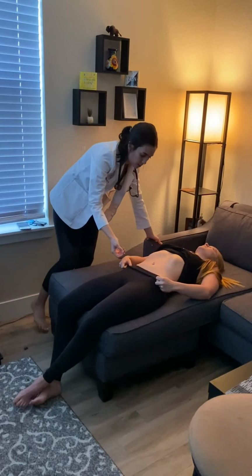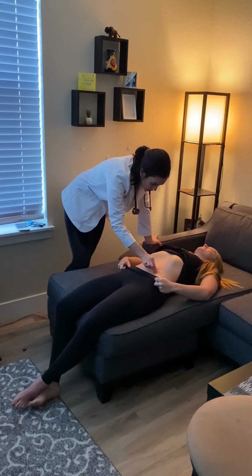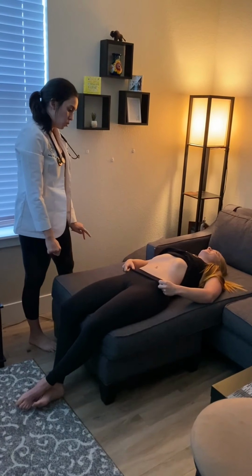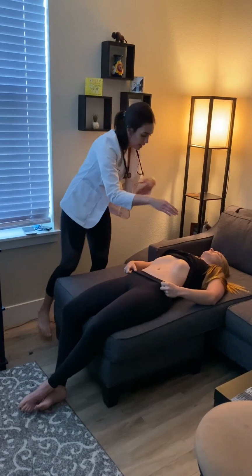Next, I'm going to go ahead and assess for skin turgor. I'm just going to pinch an inch of your skin. Perfect. Skin turgor was normal. It was elastic. Next, I'm going to go ahead and palpate.